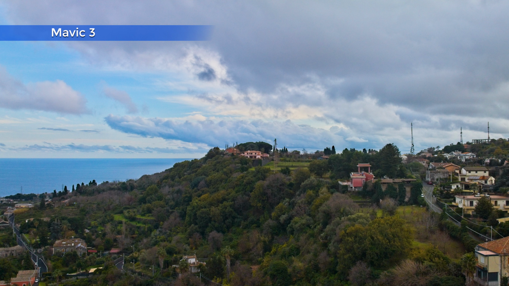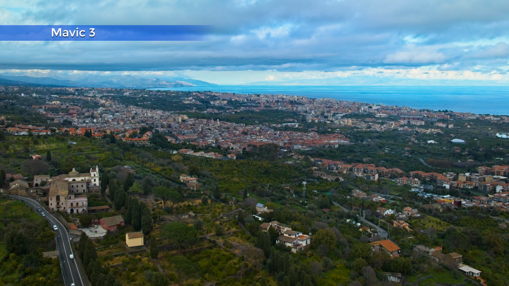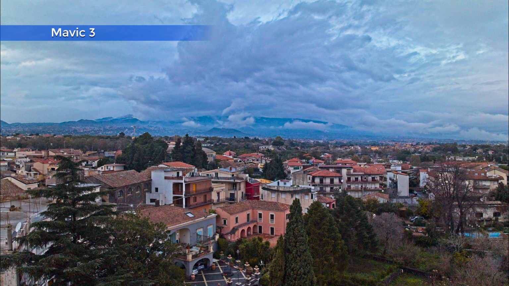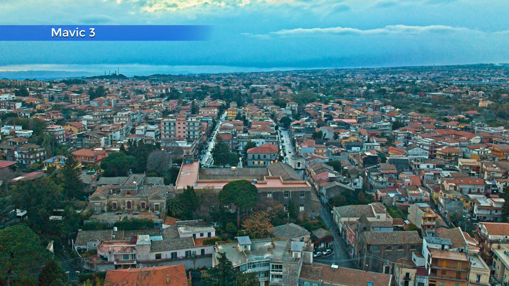The variable aperture is very handy for optimizing exposure without the need of constantly swapping ND filters. The omnidirectional obstacle sensors can save the life of the drone on many occasions. The much longer battery life is another welcome addition for a more relaxed flying experience.